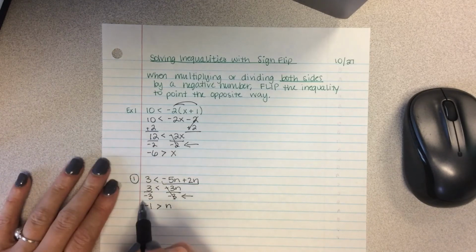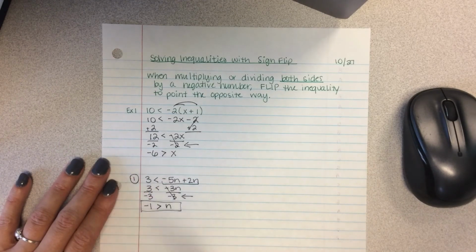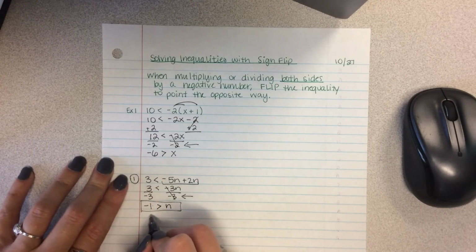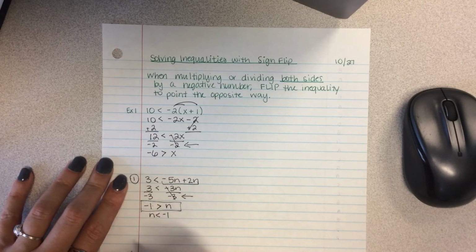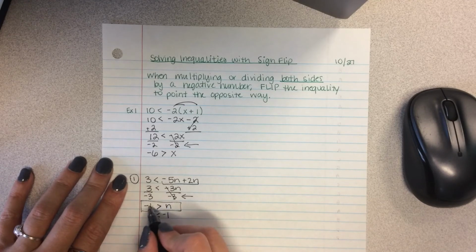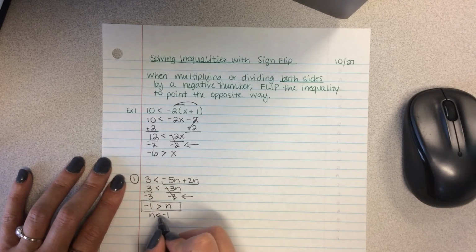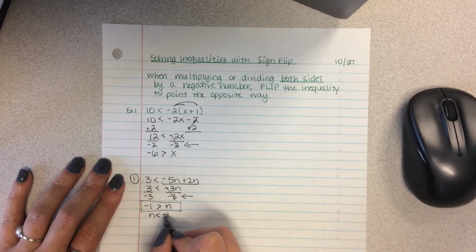Now you can take this answer and turn it completely upside down so that n is on the left and negative 1 is on the right. But when you do that, you can see how the symbol is pointing at n. So if I move n over, it still has to point at n. So this says negative 1 is greater than n. Negative 1 is the bigger number because it's eating negative 1. This says n is less than negative 1. But again, negative 1 is still the bigger number because it's opening up towards that.